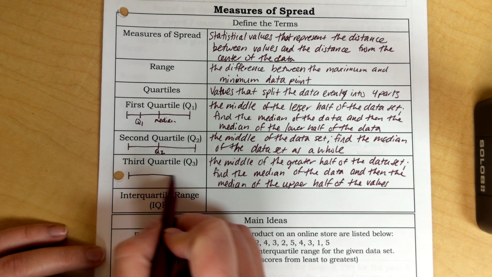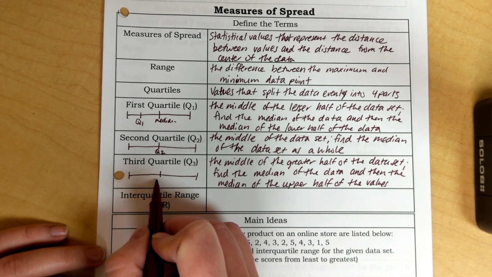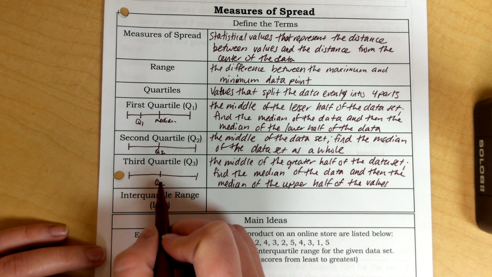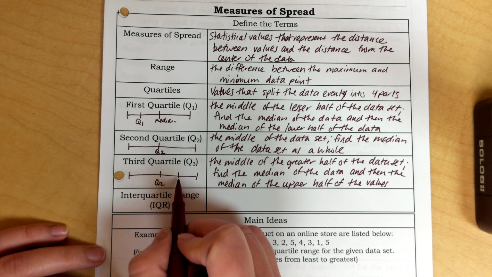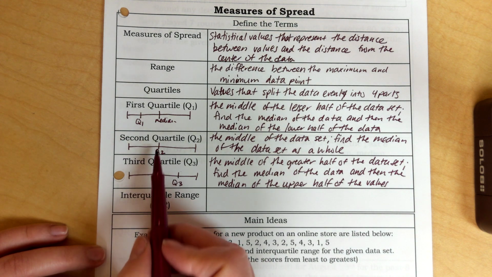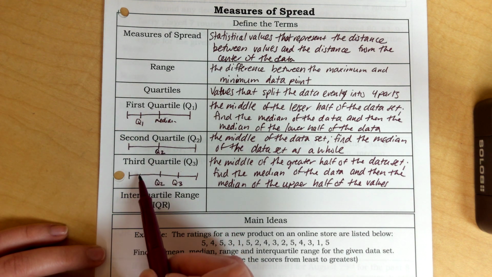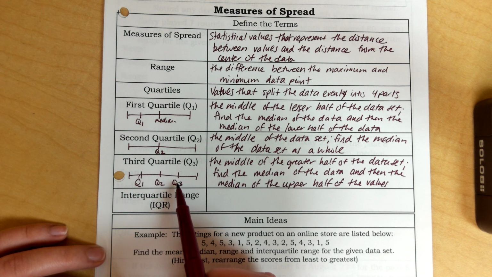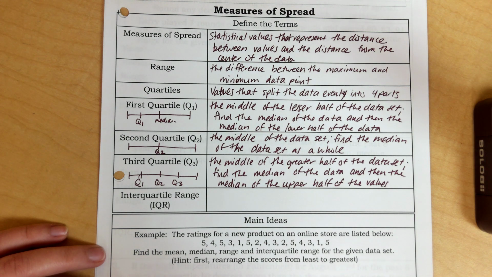You got your median in the middle, and if you take the middle of the upper values, you find that third quartile. Between the lower quartile, the middle, and the third, we've now split this evenly into 4 evenly spaced sets of data. And that's the goal of the first, second, and third quartile.